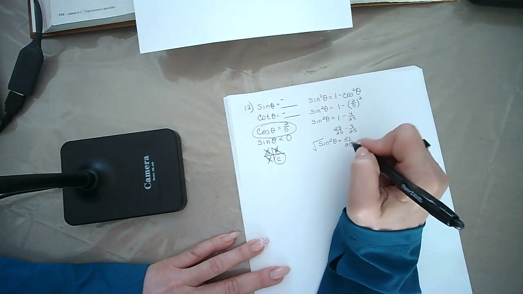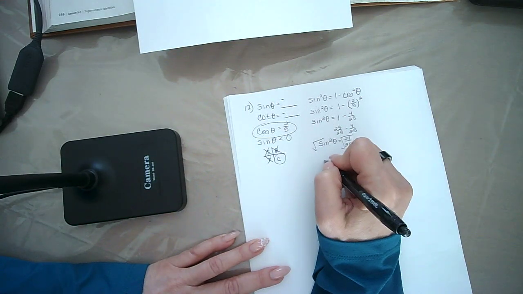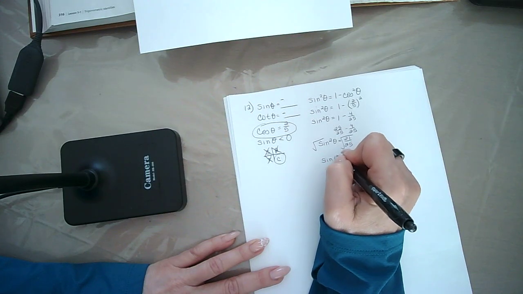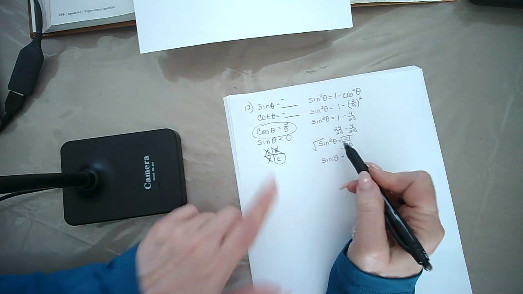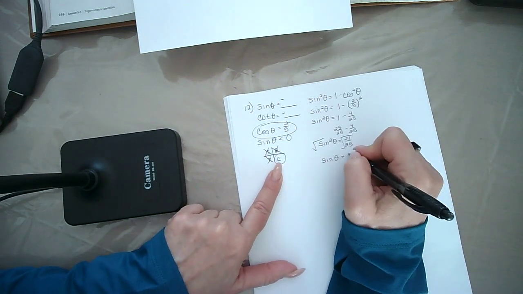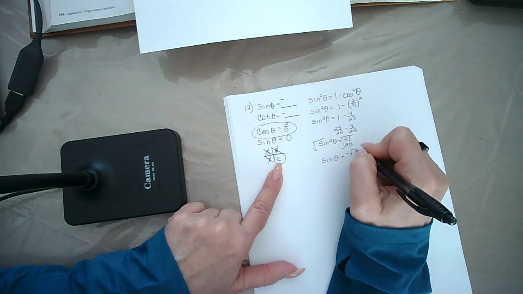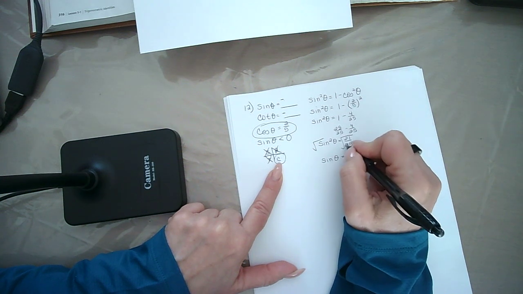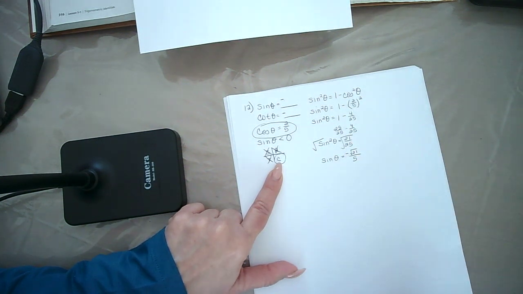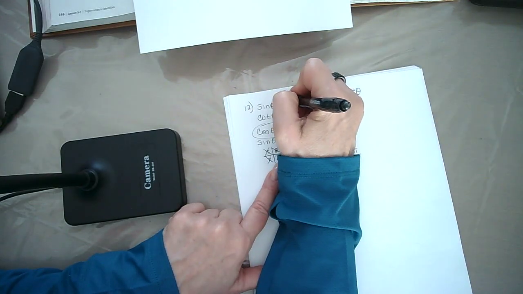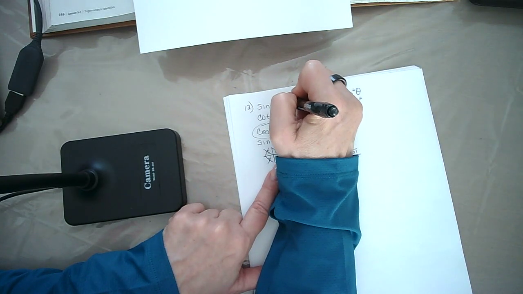I will square root both sides. So I'm going to get sine theta equals, now it's plus or minus, but I know I'm in quadrant 4, so sine is going to be negative radical 21 over, square root of 25 is 5. So I found this one: negative radical 21 over 5.